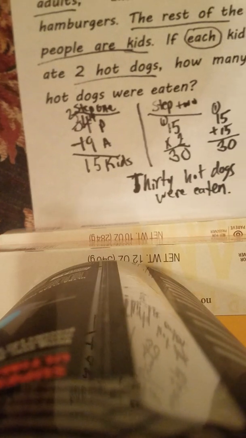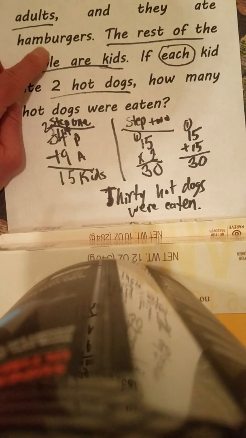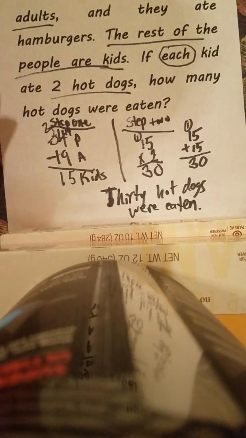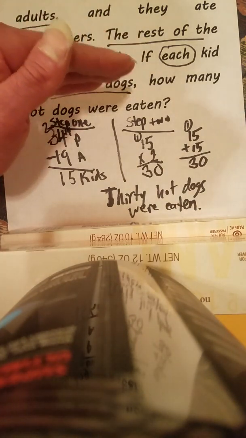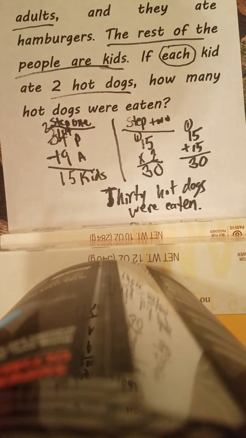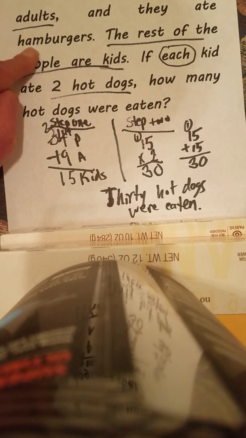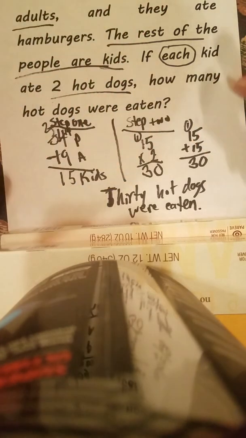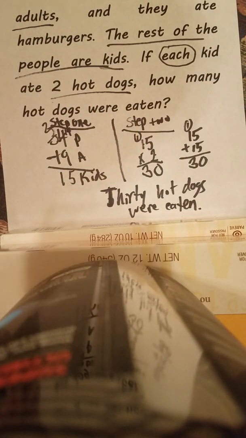Okay, now, the hamburgers that the adults ate, doesn't matter. No offense to you adults out there. The hot dogs were the important thing. The kids were the important people. That's what you had to focus on. The hamburgers was sort of a distraction. You didn't need to worry about that because they weren't really asking you about that. They just said that 19 people were adults and they ate hamburgers. They didn't have any hot dogs.